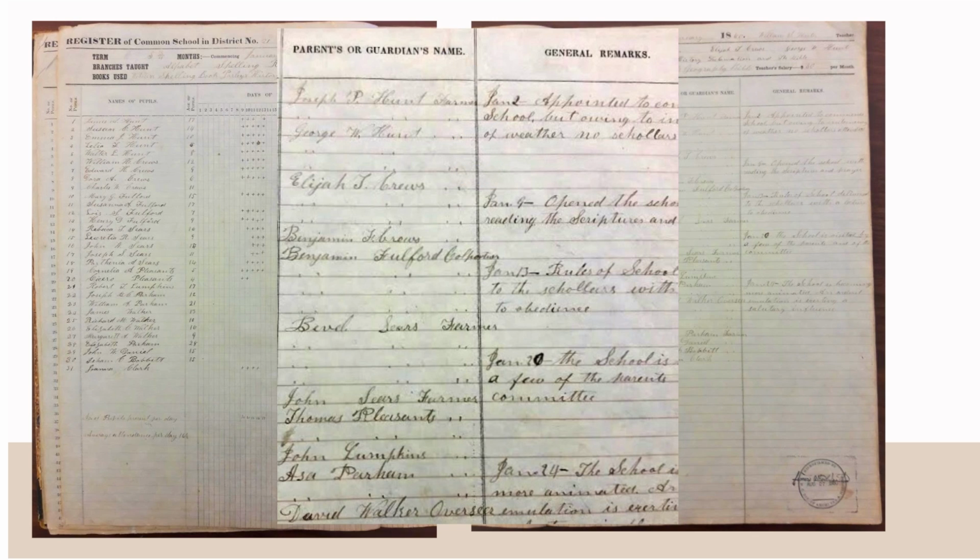So I would encourage you to seek out this type of record. They are certainly not the first record you're going to go for, but they are very, very helpful when you're trying to tease out some of those more difficult types of research problems.